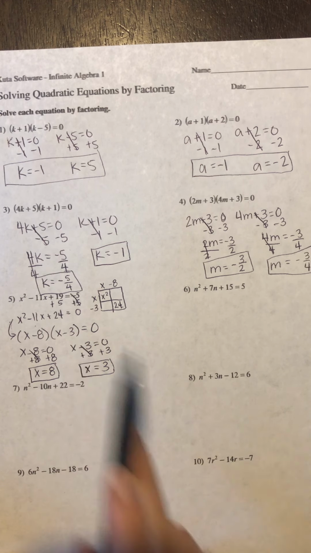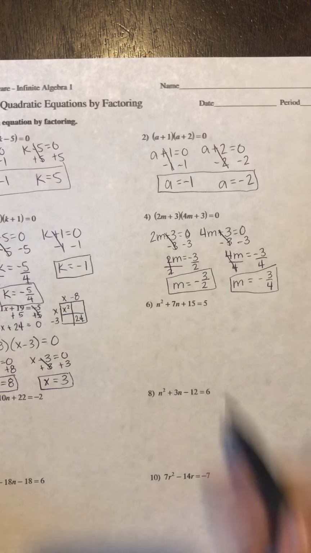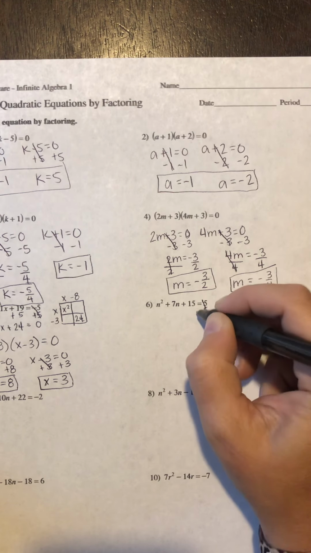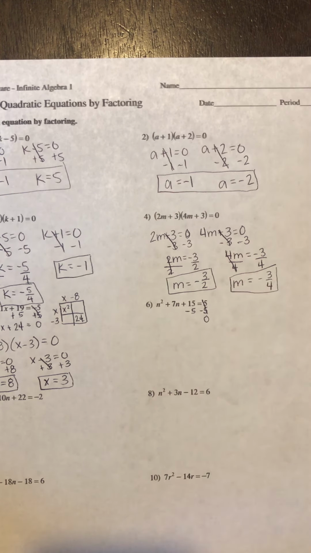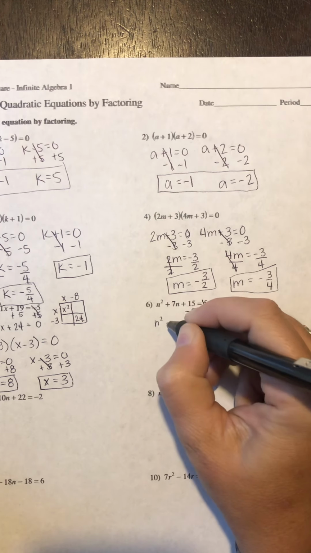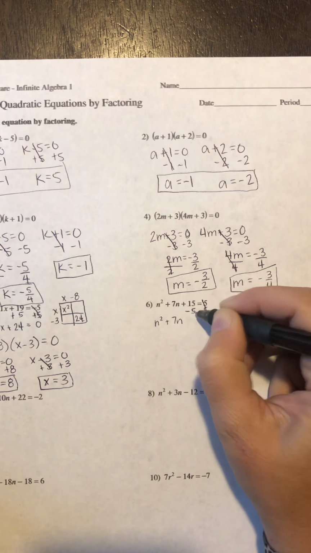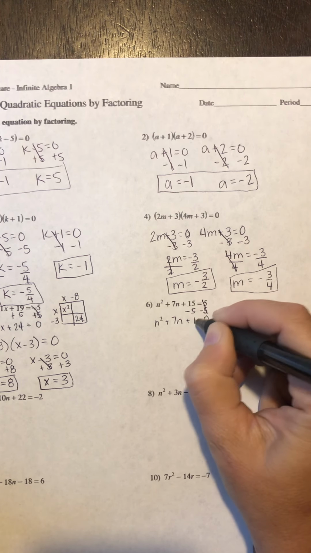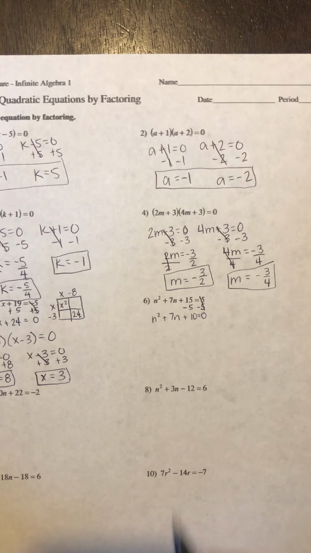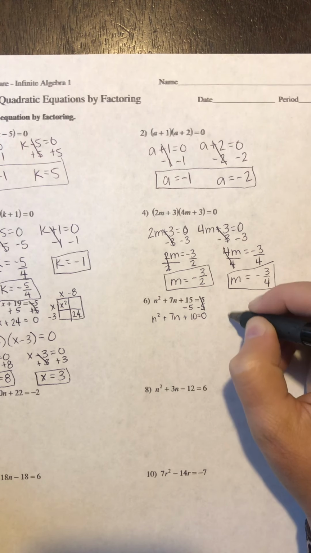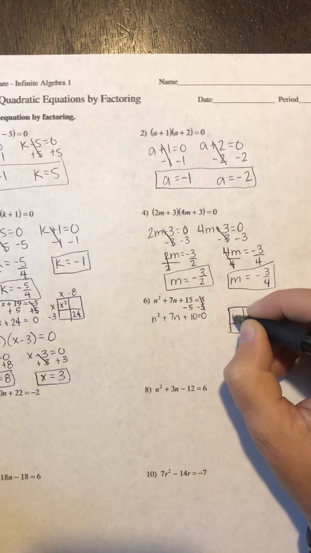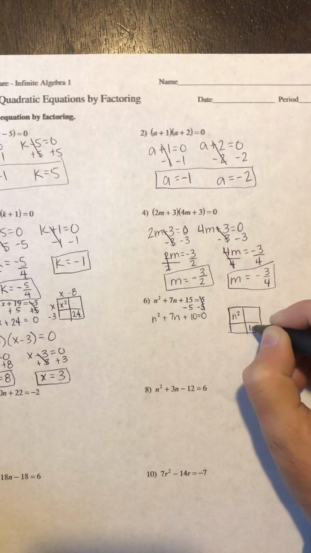same process as above. All right, so we're going to subtract 5 over here to get this side to go to 0. And we want to make sure we put it with our constant over here, so that 15. So we're going to rewrite. We have n squared plus 7n, and 15 minus 5 is going to give us a positive 10. That should all equal 0. And now we can factor from here. So we're going to do our square. We're going to say n squared and positive 10.